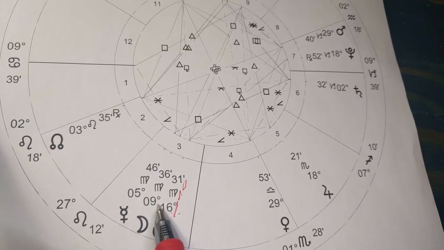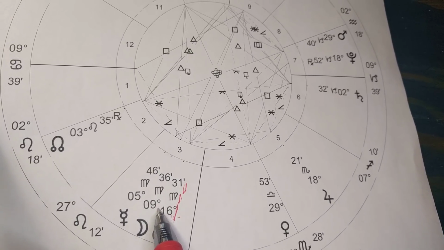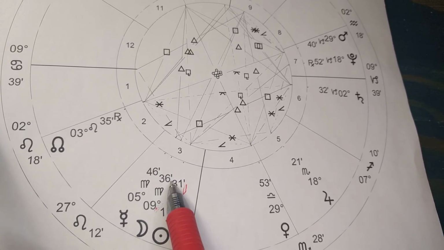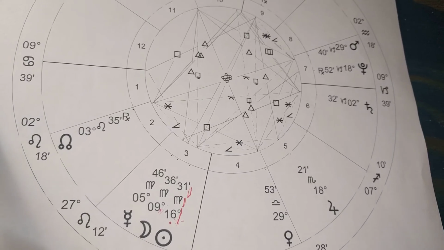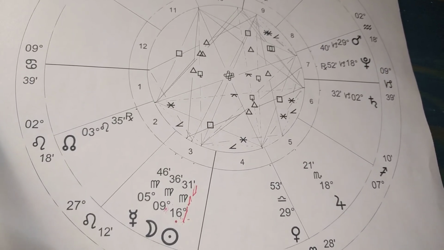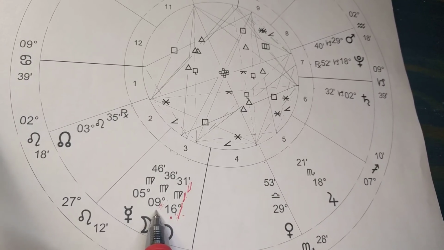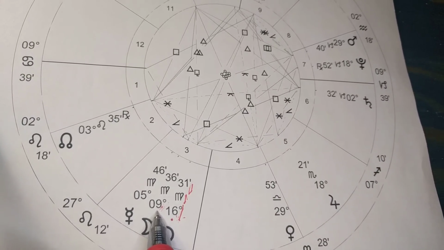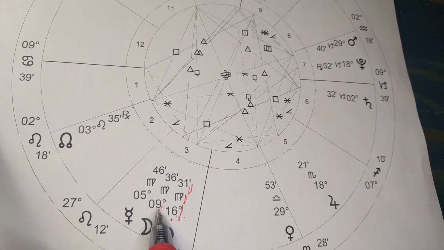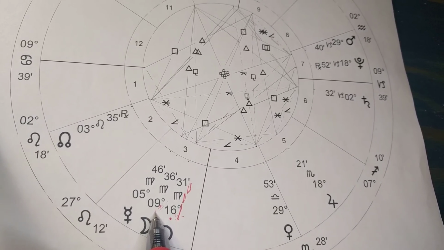The Moon moves much faster. The Moon right here is at 9 degrees of Virgo, 36 minutes. The Moon is the fastest moving out there in the cosmos. So it moves through many degrees in a day. This is why your birth time is important, because the Moon moves through so many degrees in a day that you want to make sure and get as close as possible for the Moon.